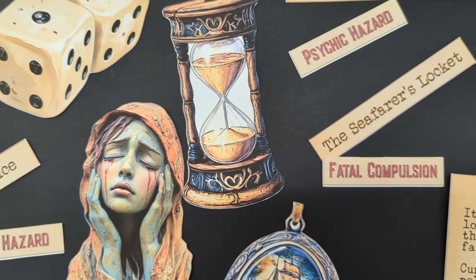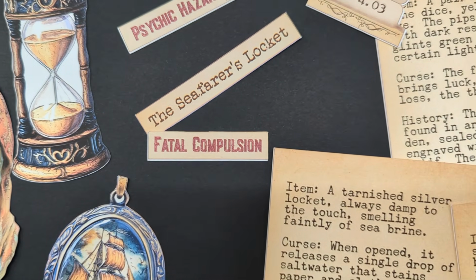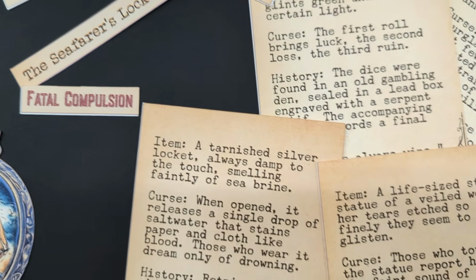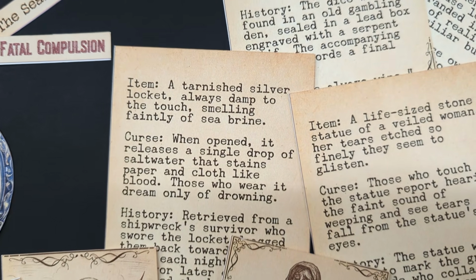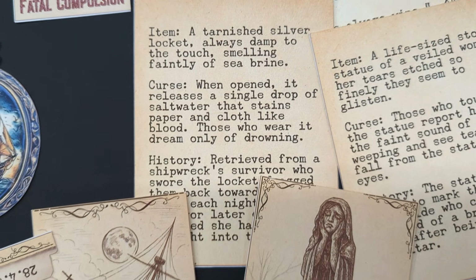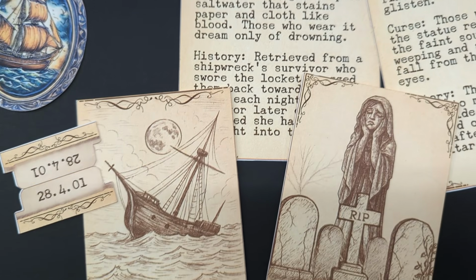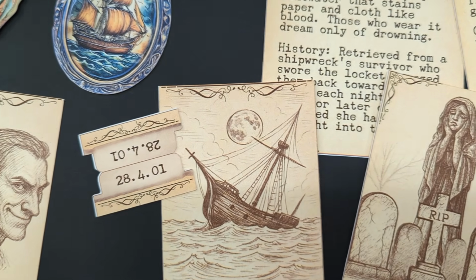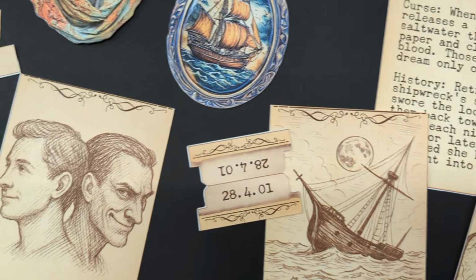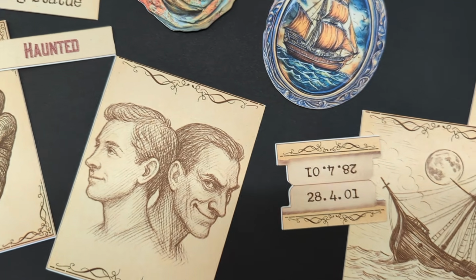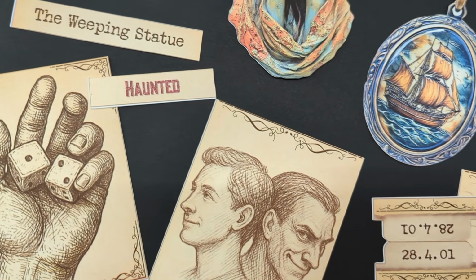These challenge pages continue the theme of items that are not quite what they seem to be. I provided 4 different items, each with their own curse and history. If you're someone who likes to do your own creative writing, I totally encourage you to come up with your own curse and history for each of these items instead. But for those of you who just like to craft and not have to think that hard, there are curses and histories for all 4 items.